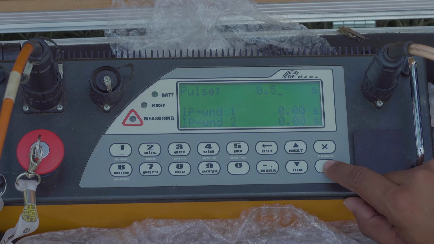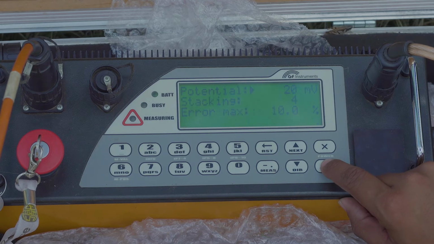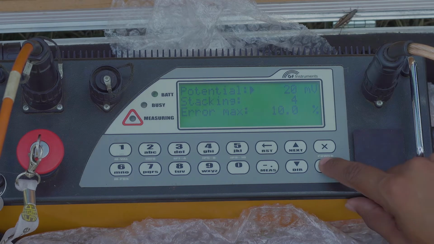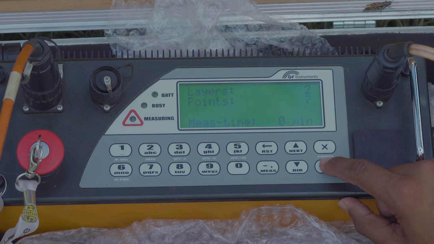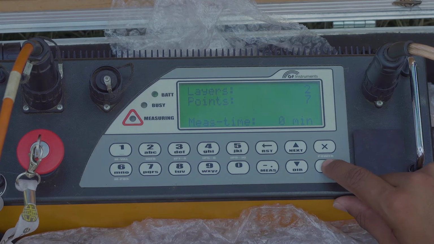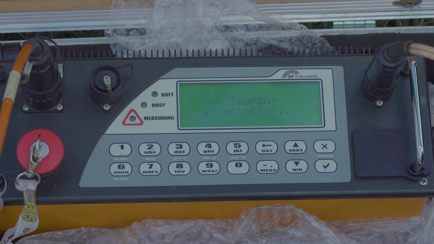We then continue and set the pulse to 0.5, we leave it as is, and the same with the IP on the screen. On this screen, we see the potential, the stacks, and the error. We leave it as is with 4 stacks and 10% error. We then continue where the machine tells us the details of the survey, which is 2 layers and 7 points. And it tells us the measuring time as well.